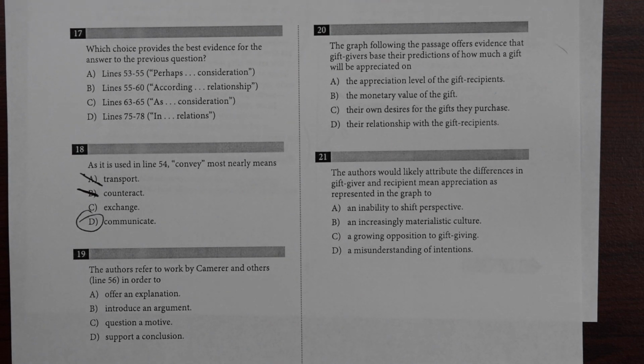And so hopefully this was very helpful. If you want, the answers are also in the website link that I gave below.